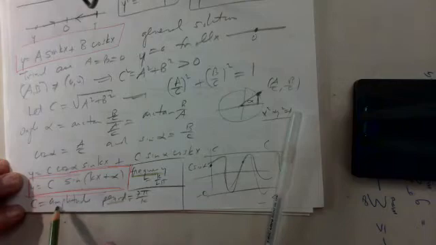So these are just the words that are used in describing a simple harmonic oscillator.